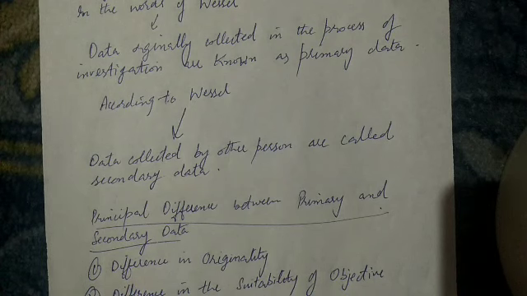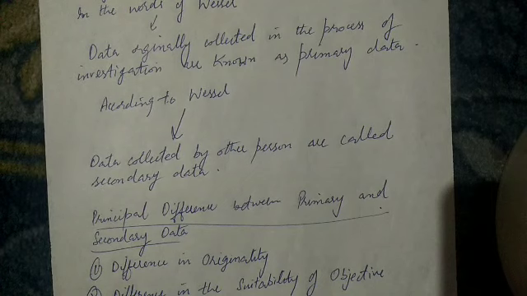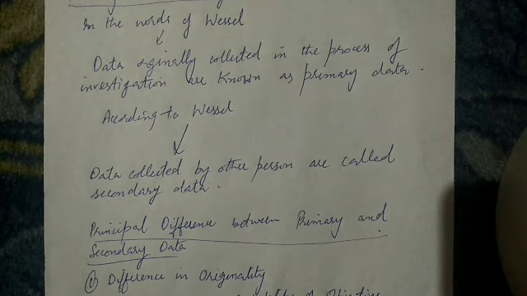So, the third point here is the difference in cost of collection. Primary data are costlier in terms of time, money, and efforts involved than the secondary data. This is because primary data are collected for the first time from their source of origin, and secondary data are simply collected from the published or unpublished reports. Accordingly, these are much less expensive. So, what we have learned here, what's primary and secondary source of data, and what's the difference between the primary and secondary data.